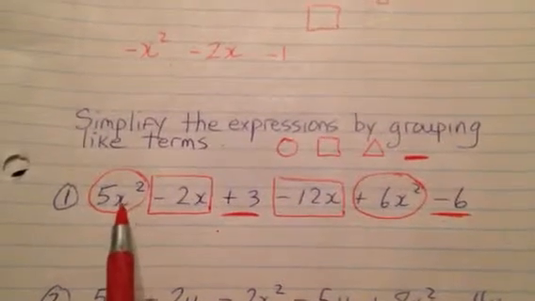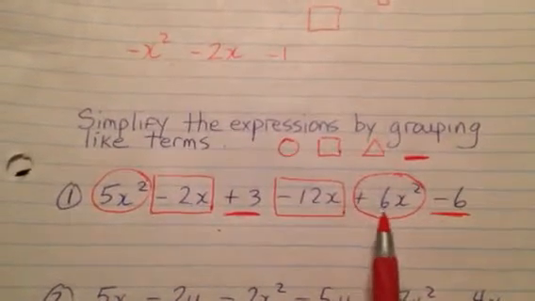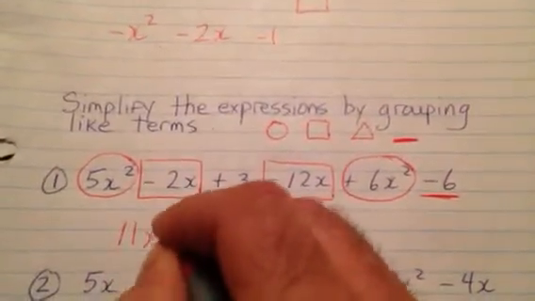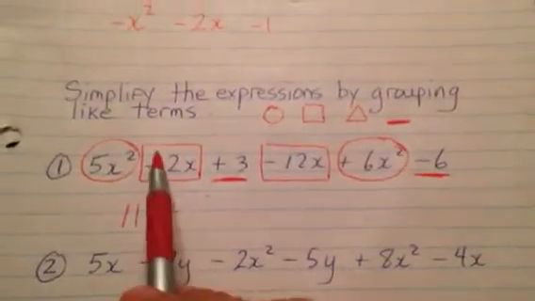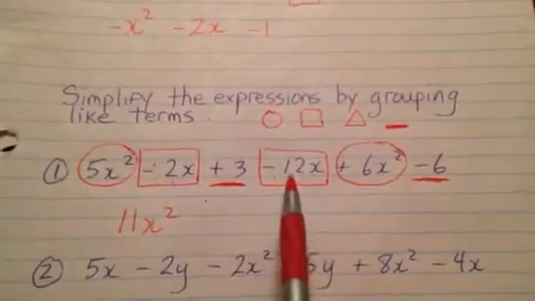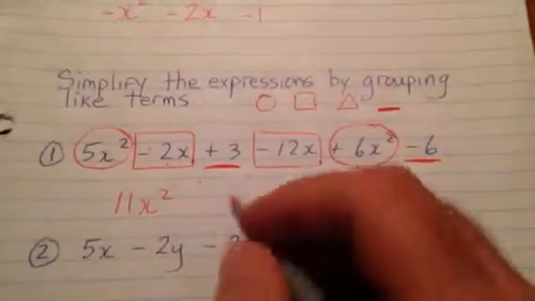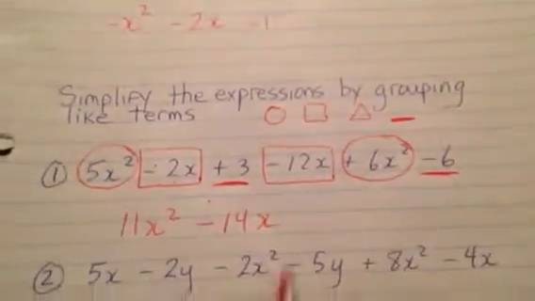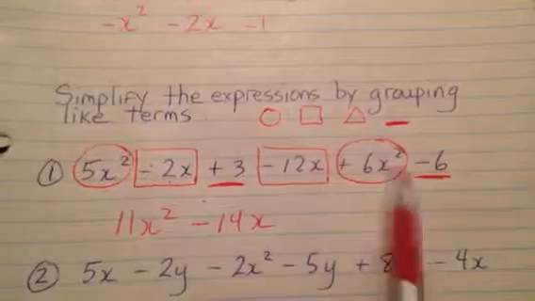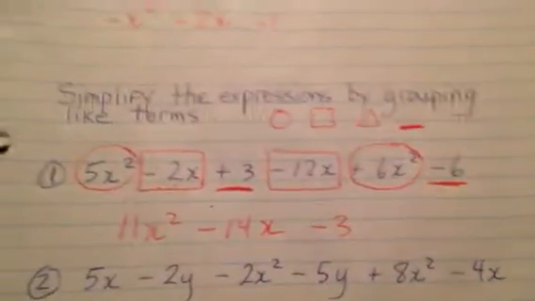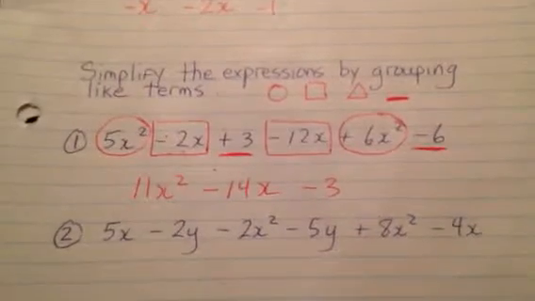So combining a 5x squared with a positive 6, 5 and positive 6 is 11x squared. Now I combine my x's, negative 2 with a negative 12. So negative 2 added to a negative 12 is negative 14x. And finally we have a positive 3 with a negative 6. When you combine those, you get negative 3. And there is a simplified expression without using tiles.